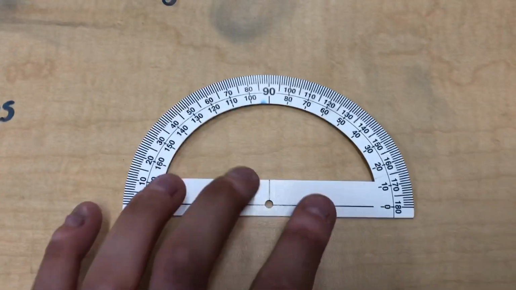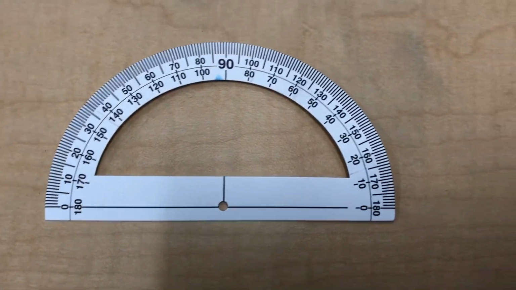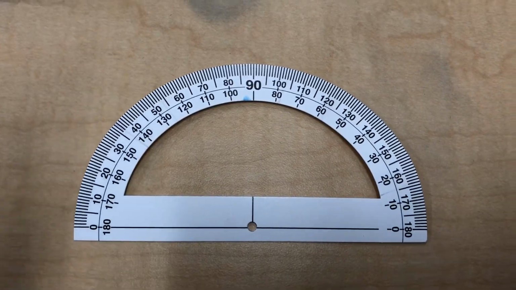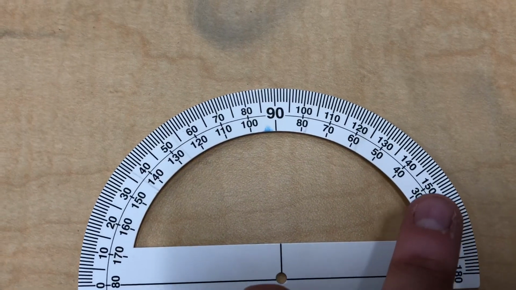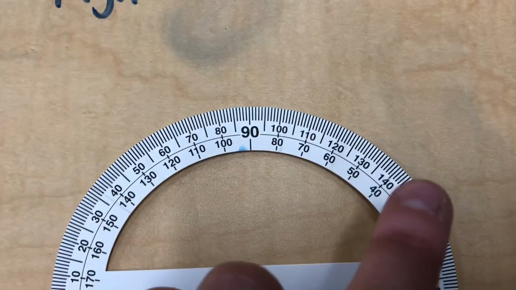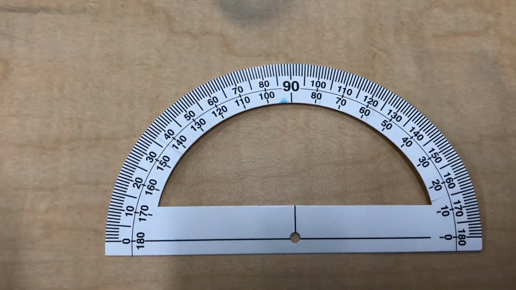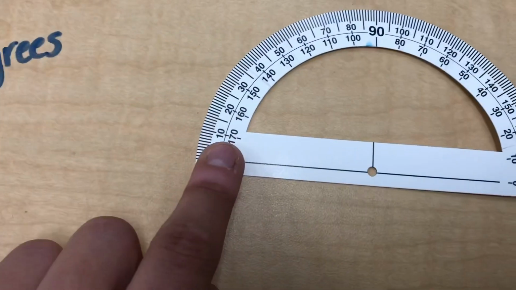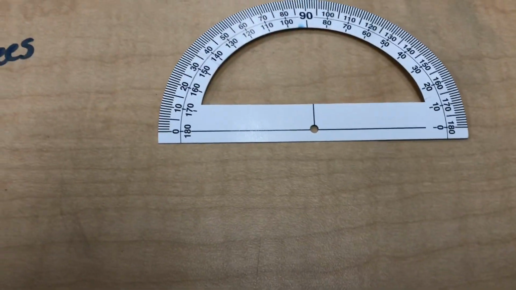So the tool that we use for this is called a protractor, okay? And this is what it looks like. Some of you may have seen this in your classrooms before. So right here, it's super similar to a ruler. You notice all of these little tick marks, and it has different measurements. And if you notice, each big tick mark has 2 measurements. So we see here, there's 10 and then 170.